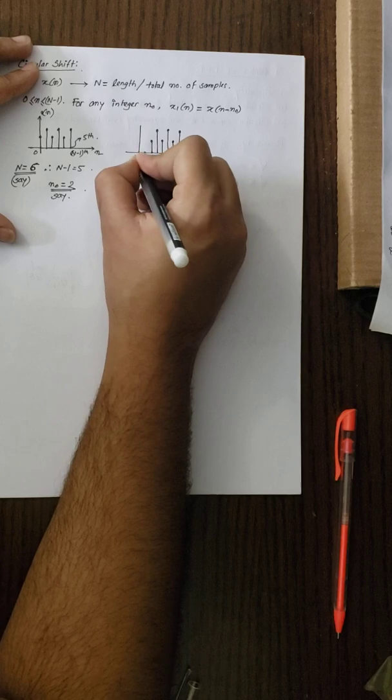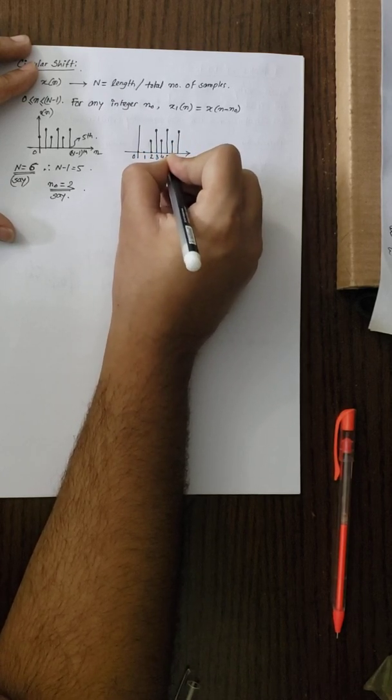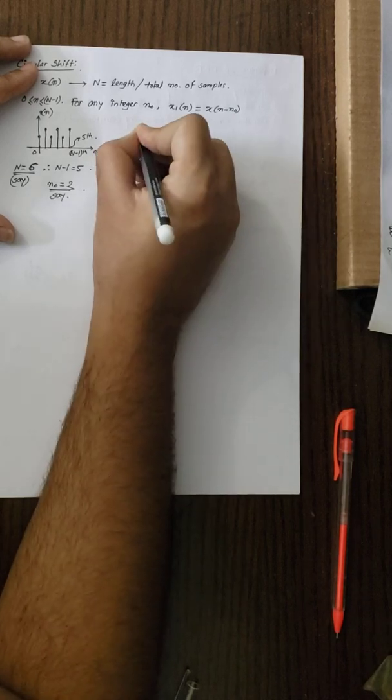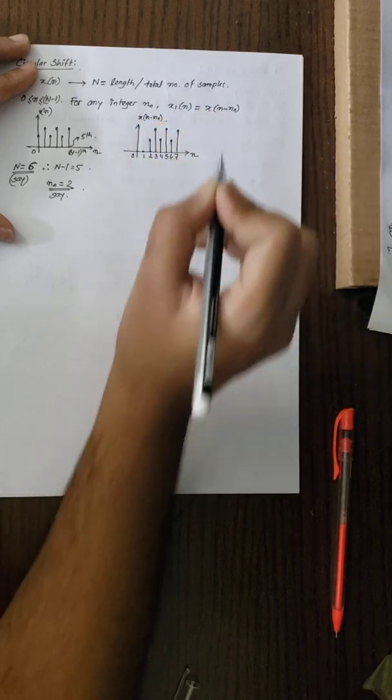So if this is 0, this is 1, 2, 3, 4, 5, 6, this will be 7. This is n, and this is x of n minus n naught.